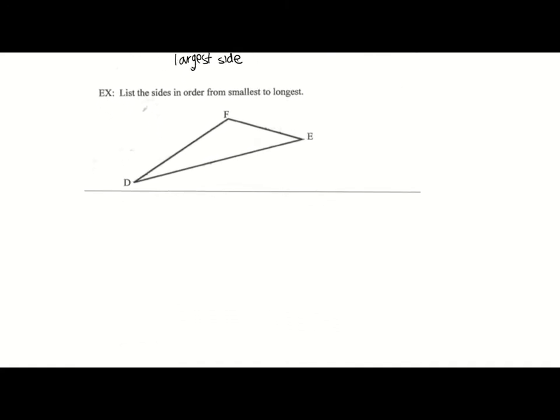Okay, this example says to list the sides in order from smallest to largest. If these are our angle measures, we're trying to list the sides from smallest to largest. I find the smallest angle, just 20 degrees here, and the side across from that is side EF.